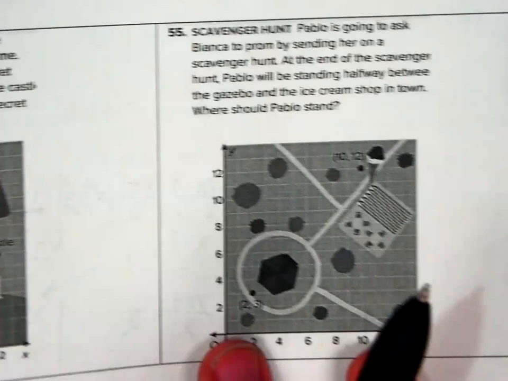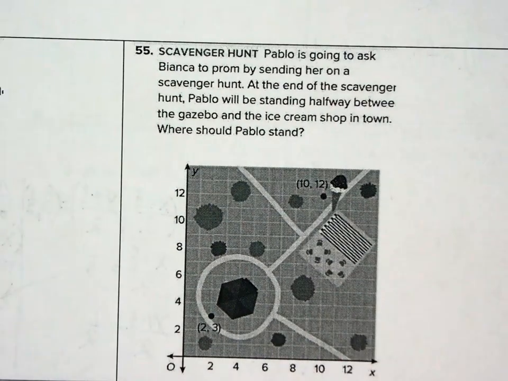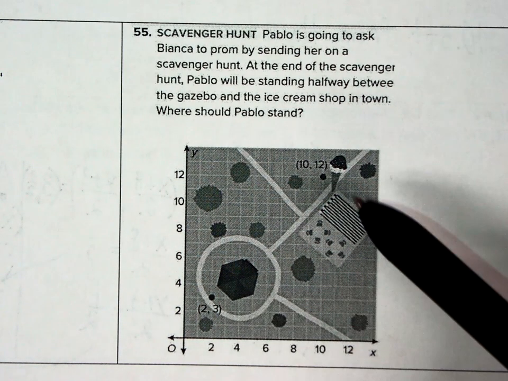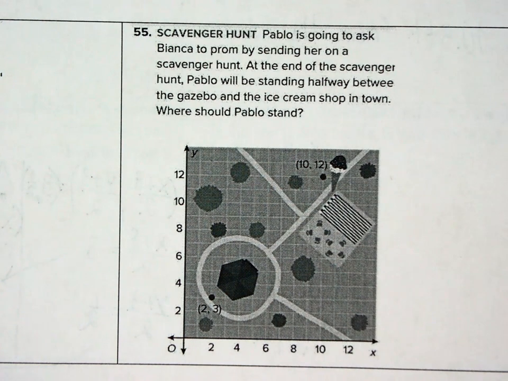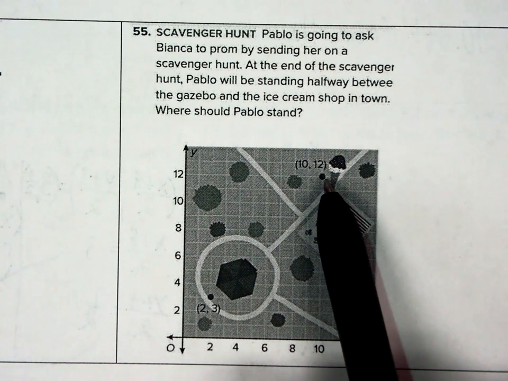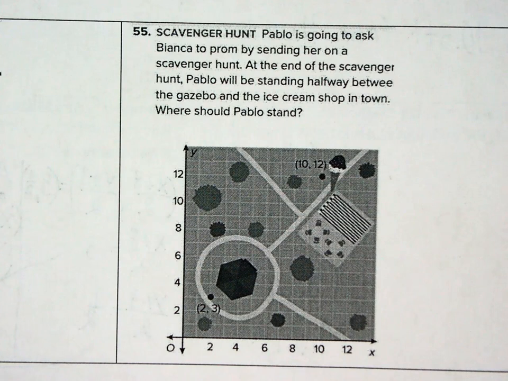55. Pablo is going to ask Bianca to prom by sending her on a scavenger hunt. Fun. At the end of the scavenger hunt, Pablo will be standing halfway between the gazebo and the ice cream shop. Where should Pablo stand? Here's where the gazebo is supposed to be located. Here's where the ice cream shop is supposed to be located. Those were 54 and 55, just in case you have copies where those numbers didn't quite appear.